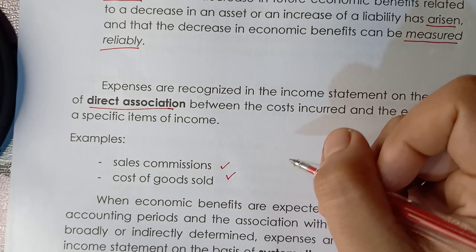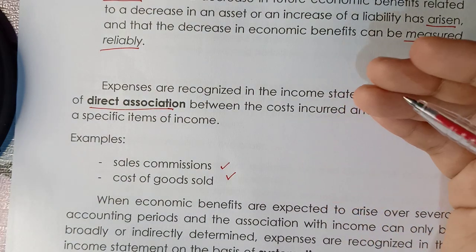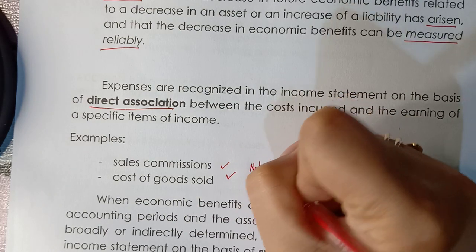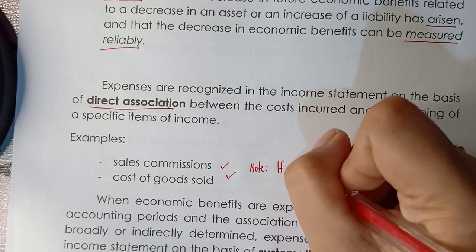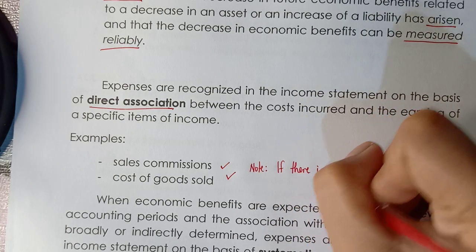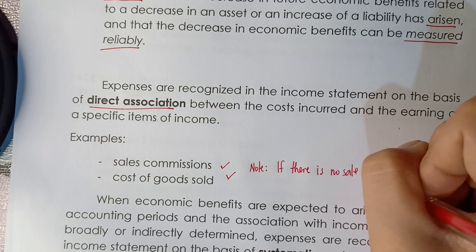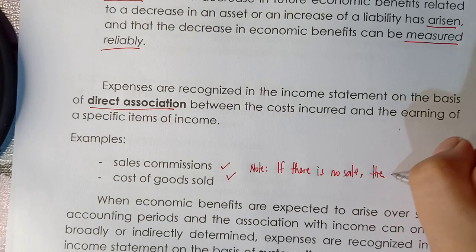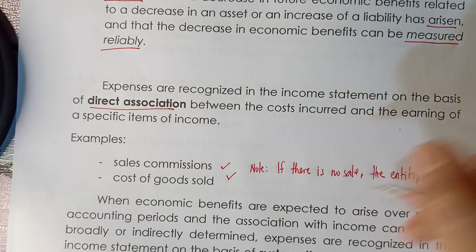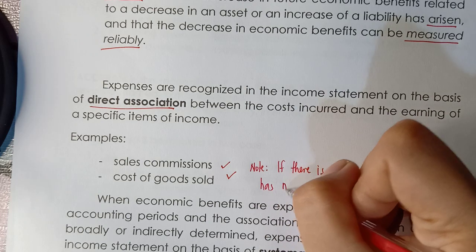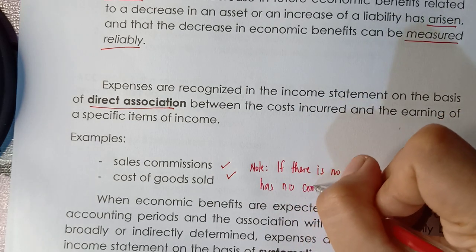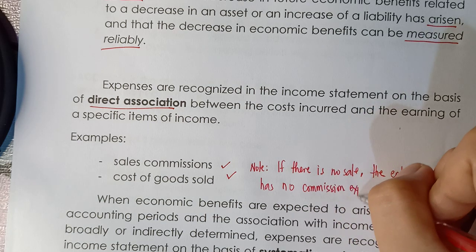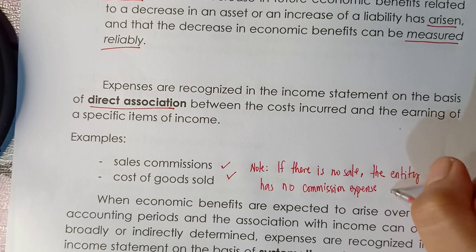So if there is no sale, then the entity has no commission expense and cost of goods sold.